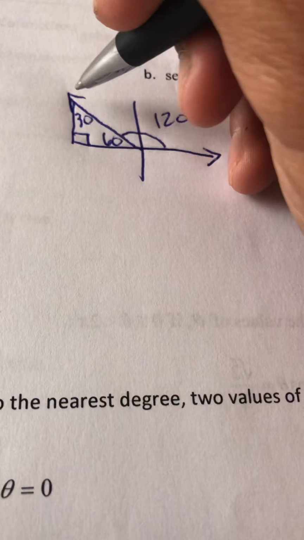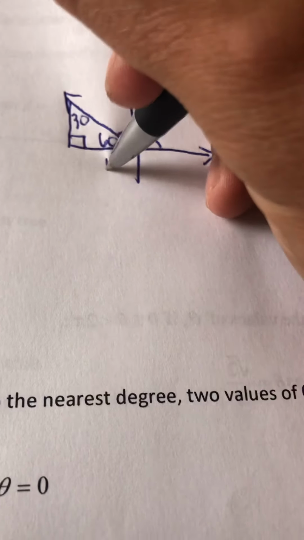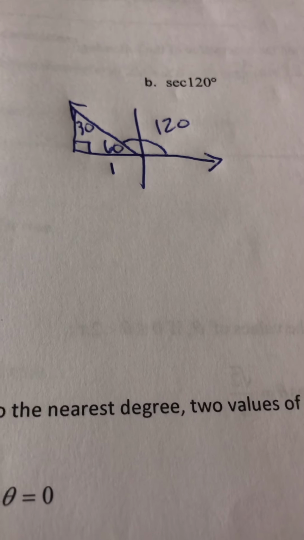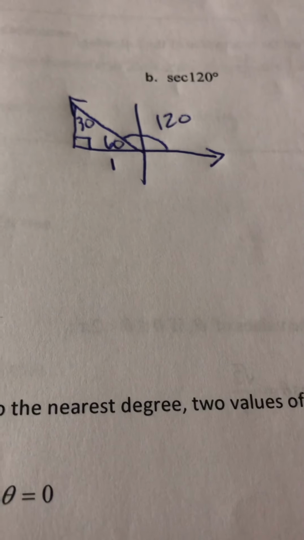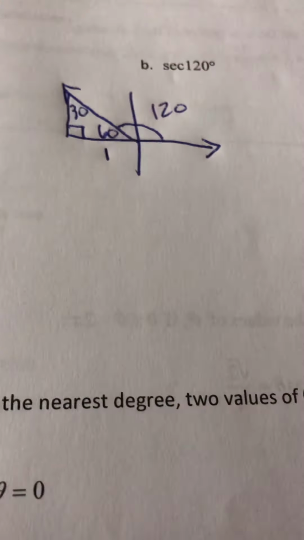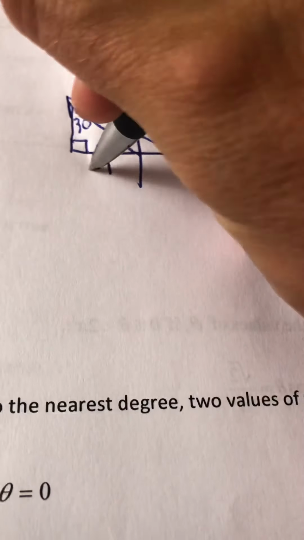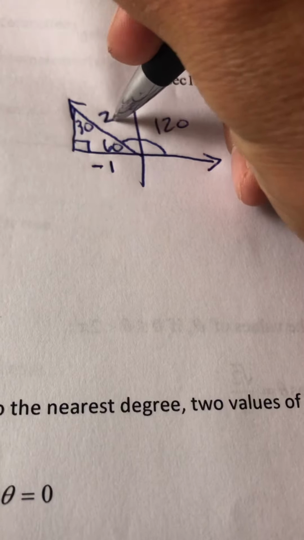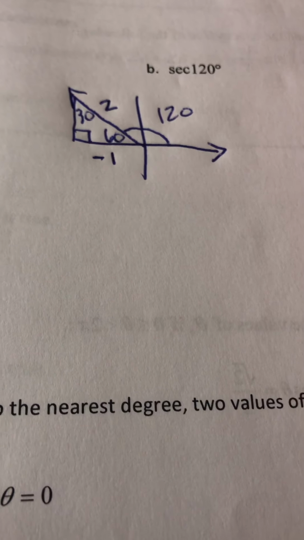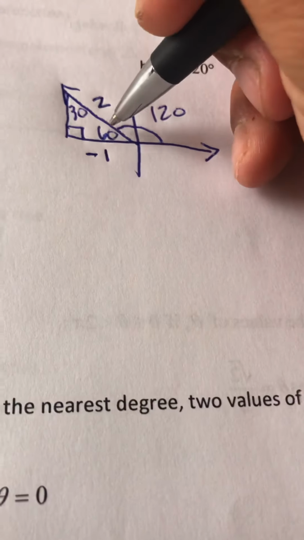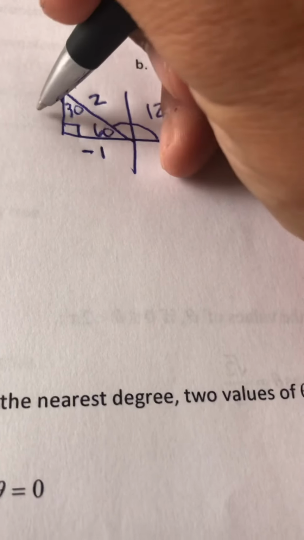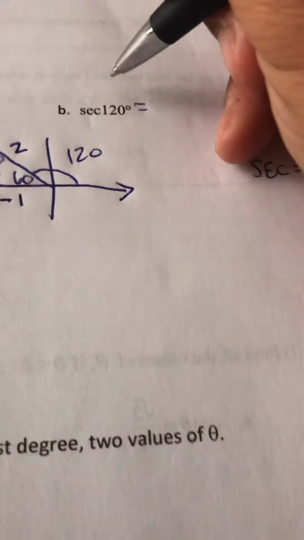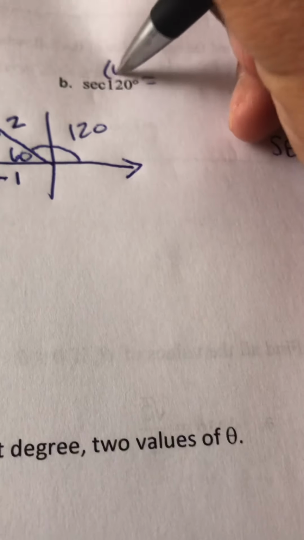The side across from 30 is going to be 1. We like to use small values for this. You actually could use any value. Just make sure you use the rules for your special triangles. And because it's going to the left, it's going to be a negative 1. Hypotenuse is going to be 2. It's double the absolute value of the side across from 30. And 60, that's going up. This is going to be radical 3. So really, 120 is similar to 60 degrees.